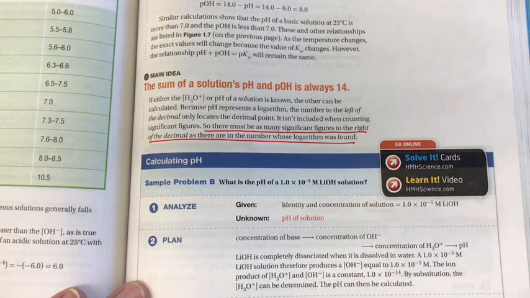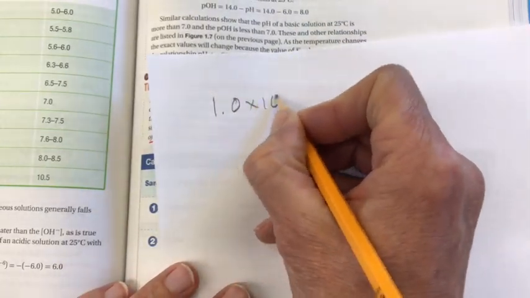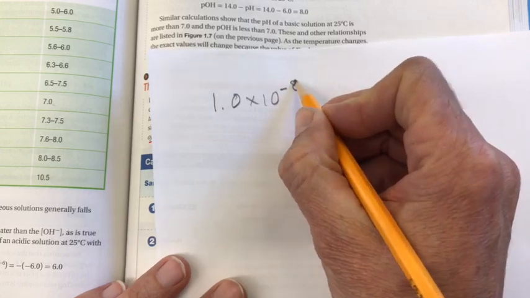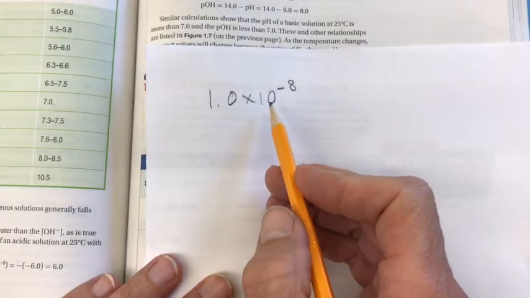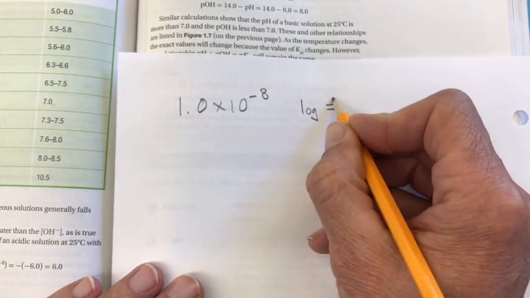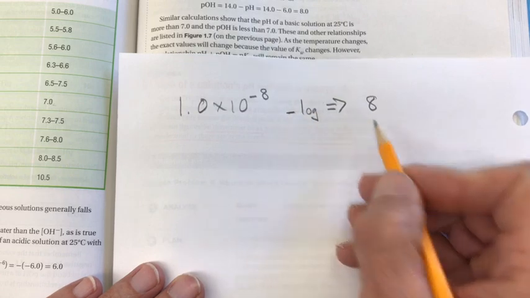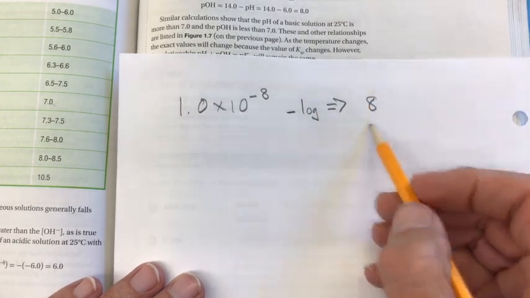Oh boy, so what does that mean? Well, what if we had 1.0 times 10 to the negative 8? What would be the log of that number? Well, the negative log, I should say, would equal 8. But what does that number tell you?